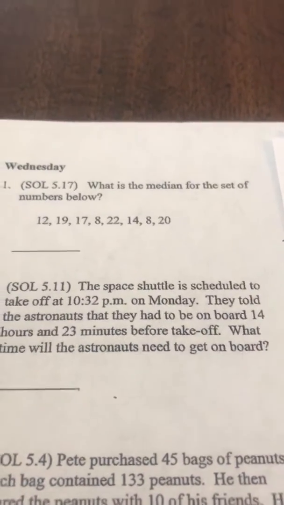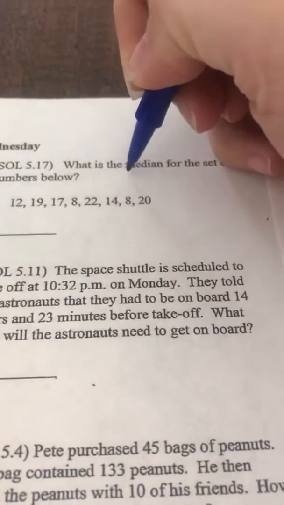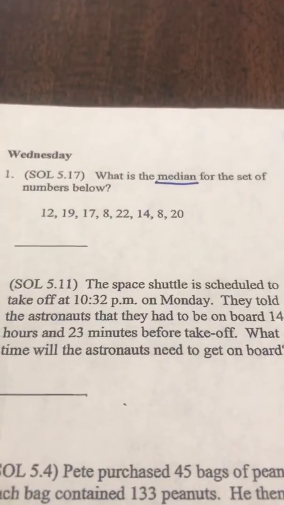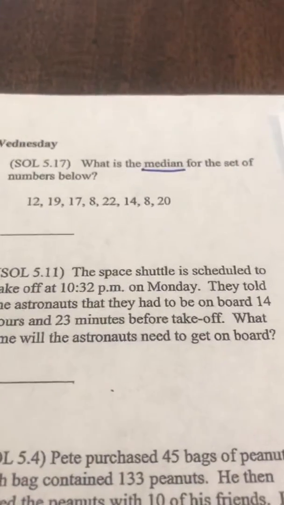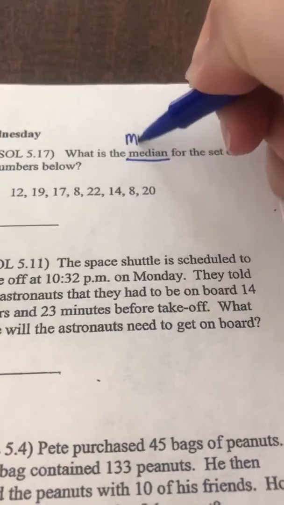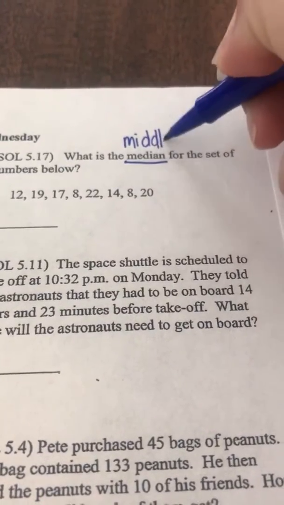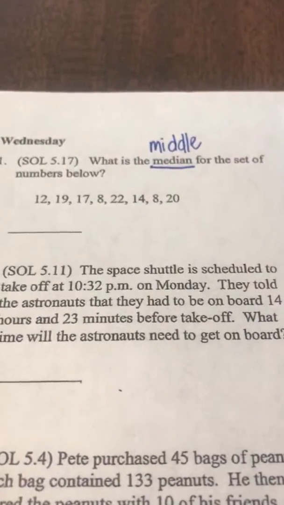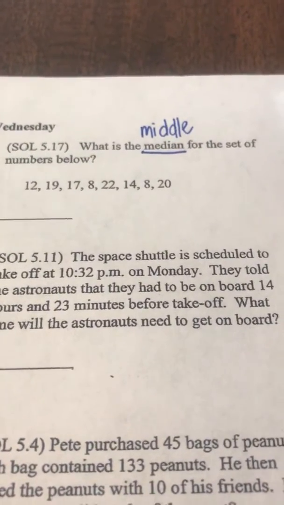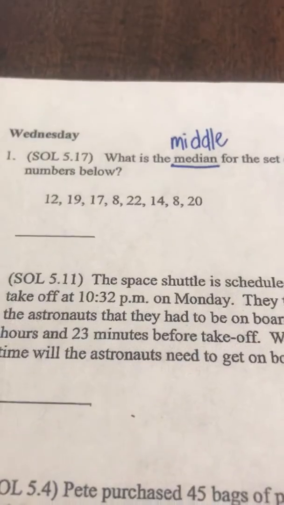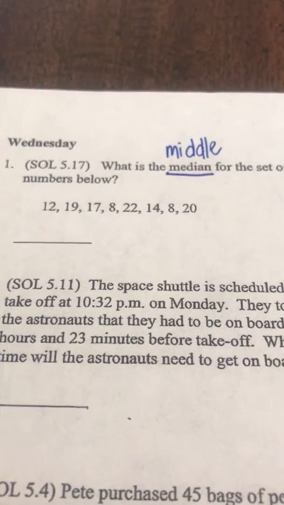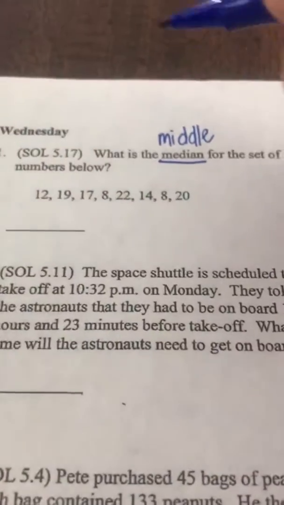We are going to start with number 1. Number 1 says, what is the median for the set of numbers below? If you remember our Hey Diddle Diddle poem, the median is the number in the middle. Now, again, in order to find the middle of our data set, what do we have to do? If you said we needed to put the numbers in order from least to greatest, then you are correct. So let's do that together.